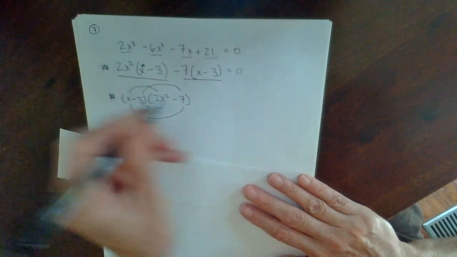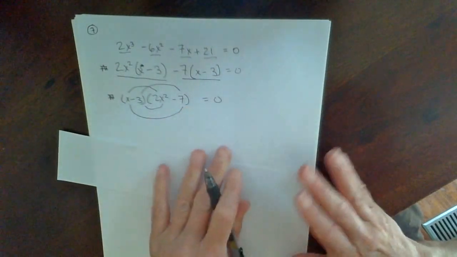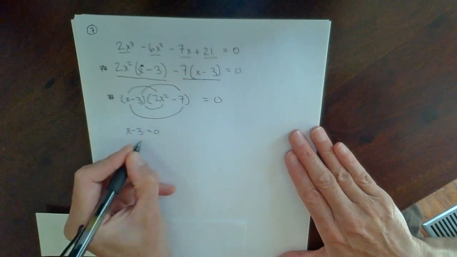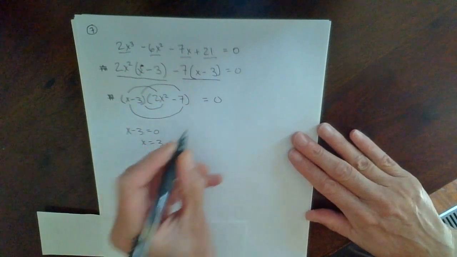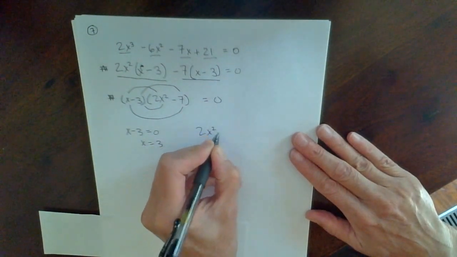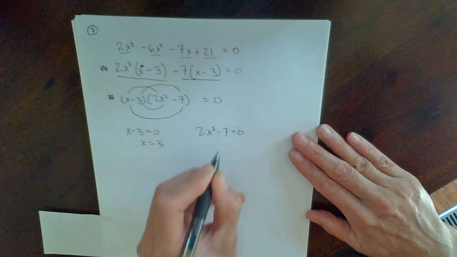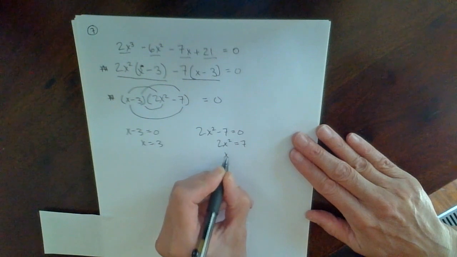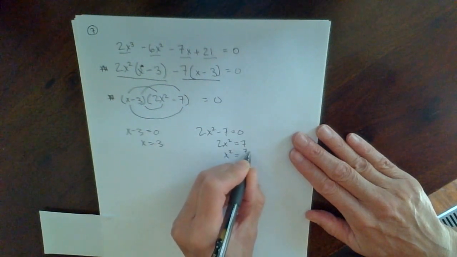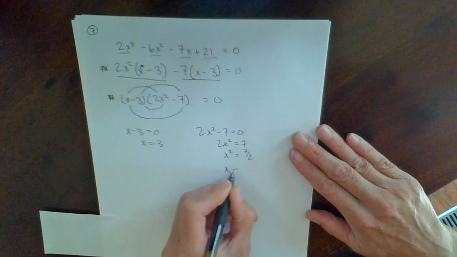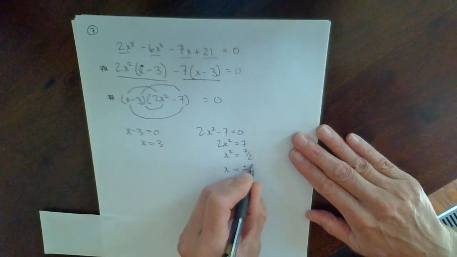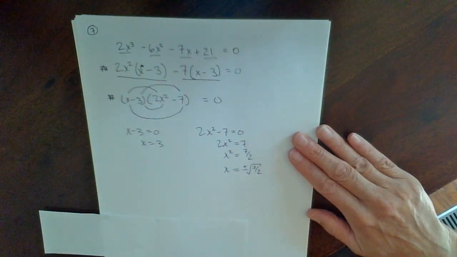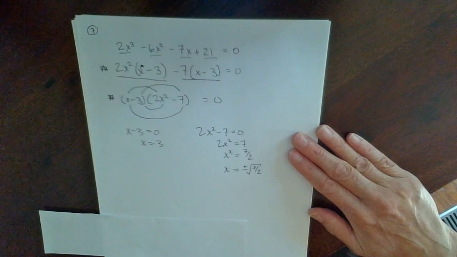Now, if your problem had been an equals 0, then what's left is you need to say x minus 3 equals 0, so x is 3, or 2x squared minus 7 equals 0, so 2x squared equals 7, so x squared is 7 halves. X is plus or minus the square root of 7 halves. And if they didn't ask you to simplify the radical, don't do it, because you might make a mistake.